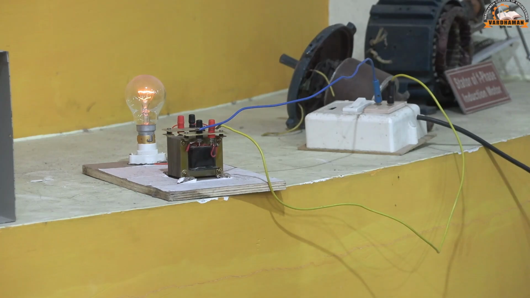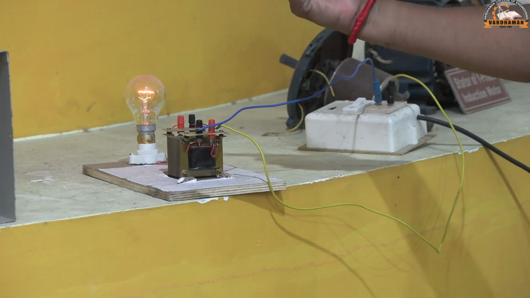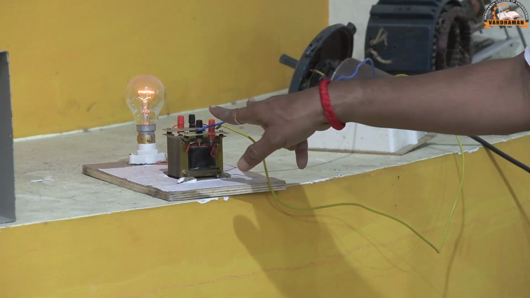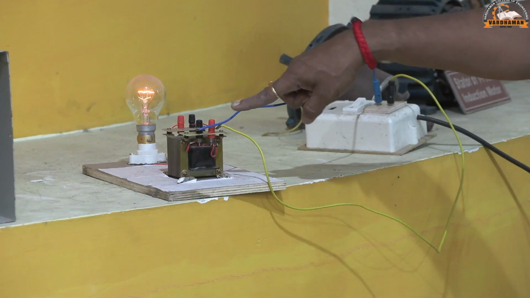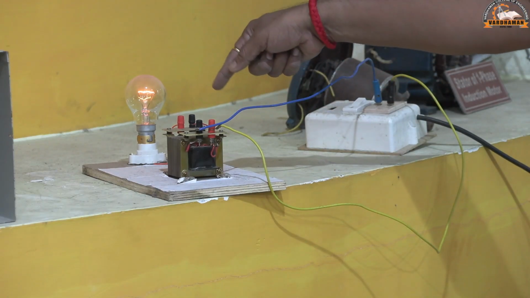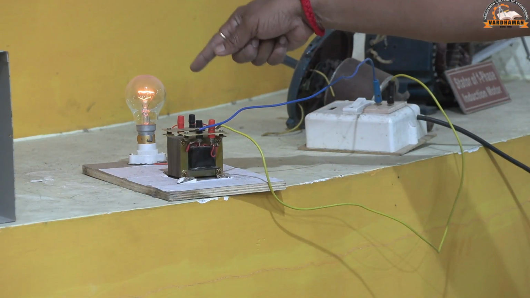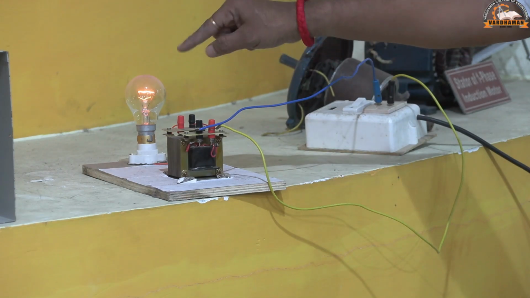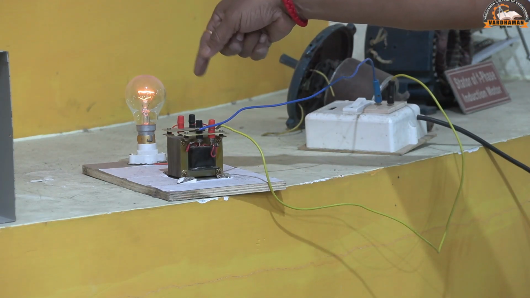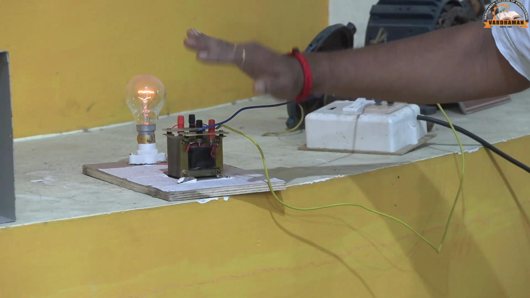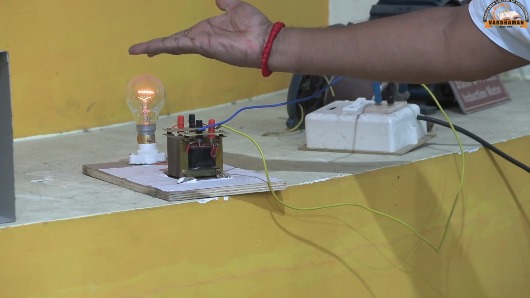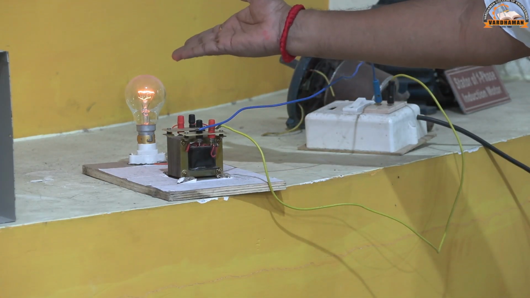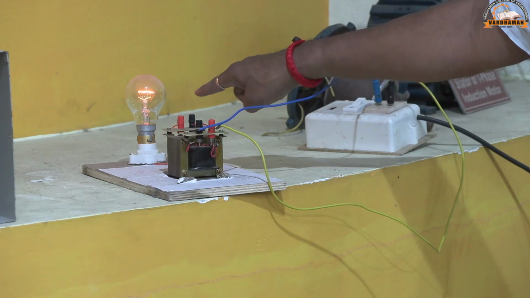So transformers are step up and step down. We are connected to 220 volts. It is going to step down because the turns placed at the output side are fewer, so the d phi by dt rate will be less, and less voltage is induced in the secondary coil. So step down: 220 is stepped down to, let us say, 115. With 115 volts, the bulb is glowing very dim.